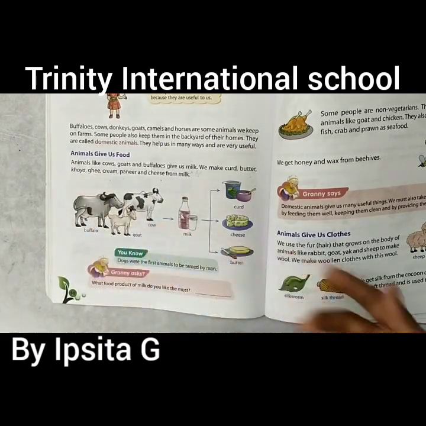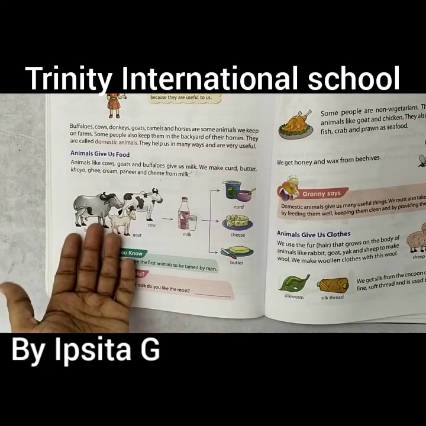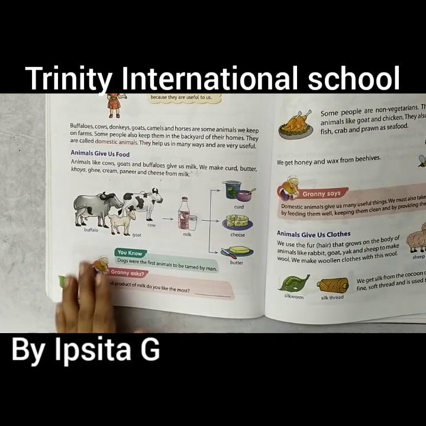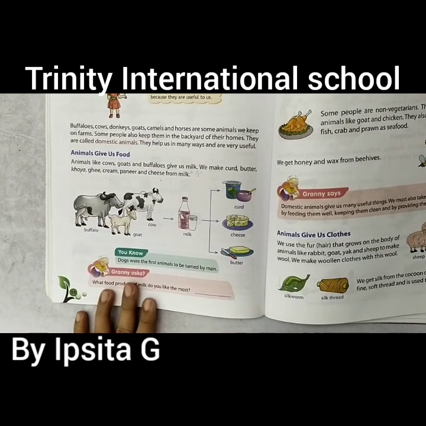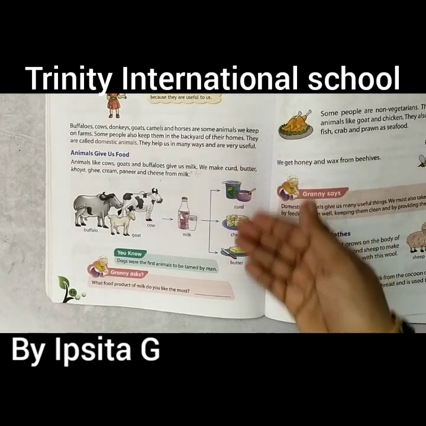And this ghee, that also you know that you have ghee when you are having your meals, isn't it? So you can see so many things can be made from milk, and milk is given by these animals. So if animals were not there, we were not able to have milk as well as these all tasty things, isn't it?